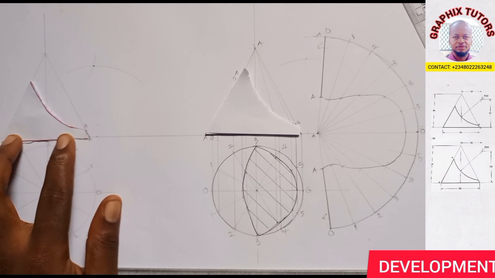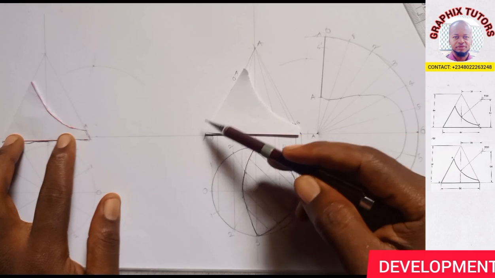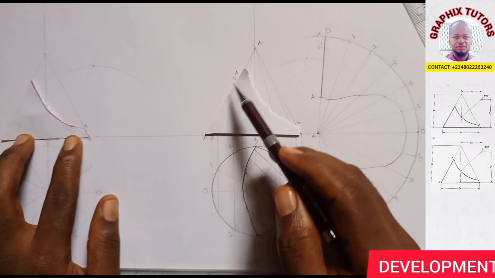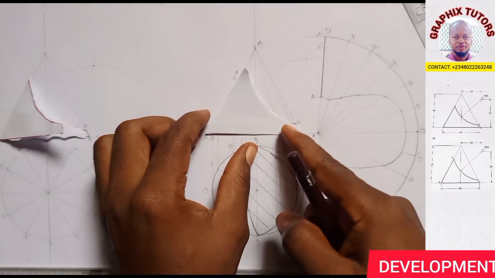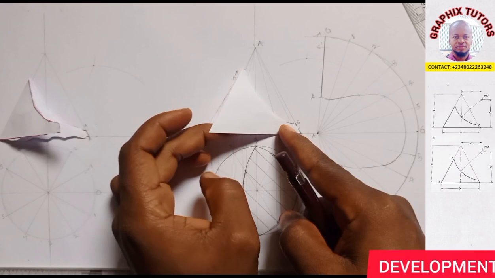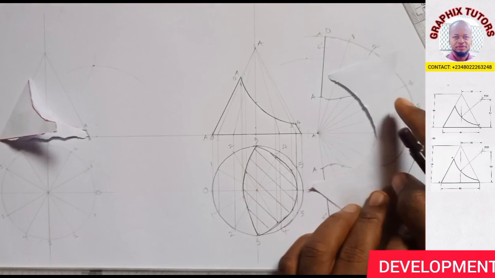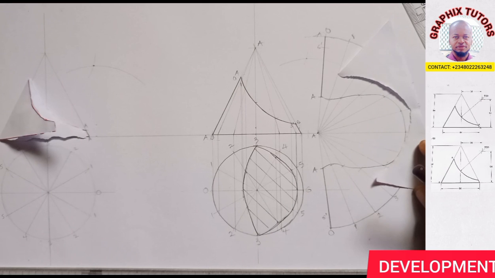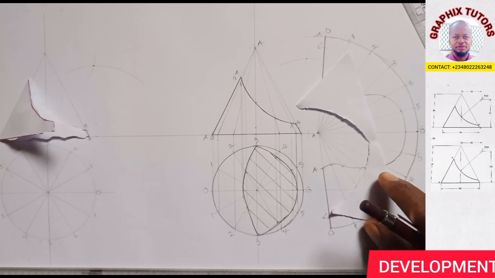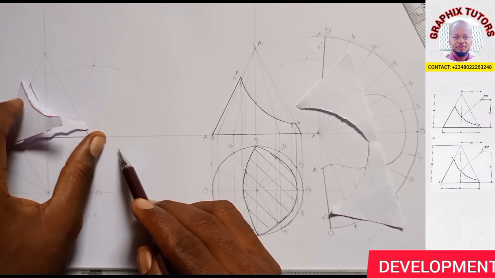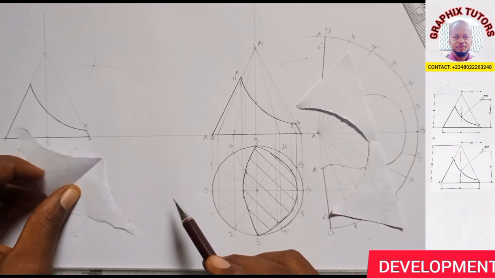Can you see that? So when I say here AA is the same, it means that you're going to cut it open from that particular part and you open it. And that is the development. That is something like this that we have. Are we together? While here, when they say that here AA is the same, you're going to open it this way and you'll be having something like this.